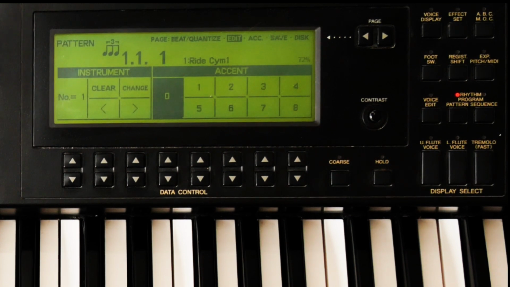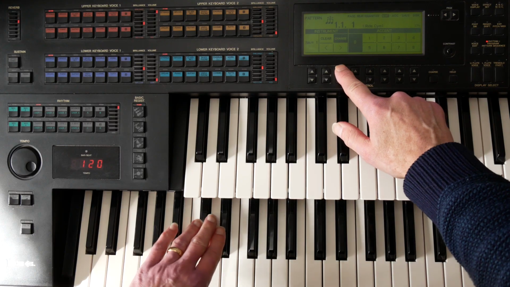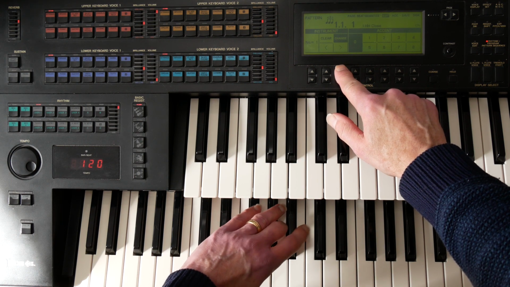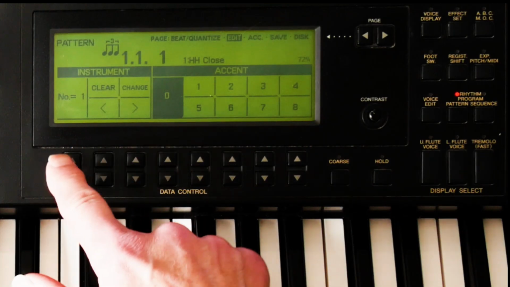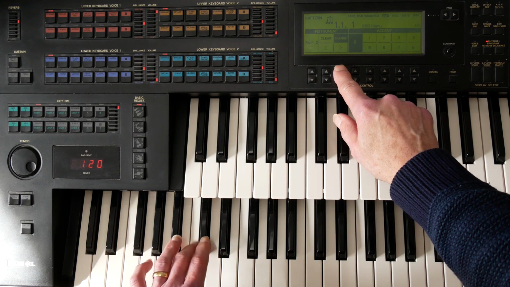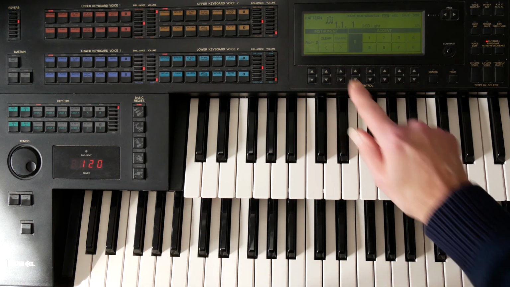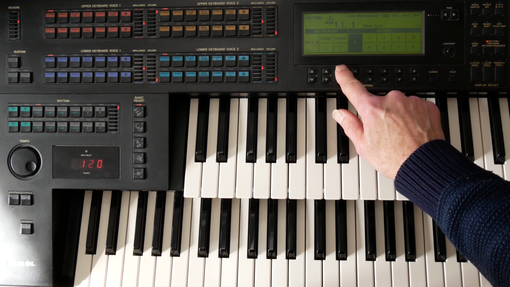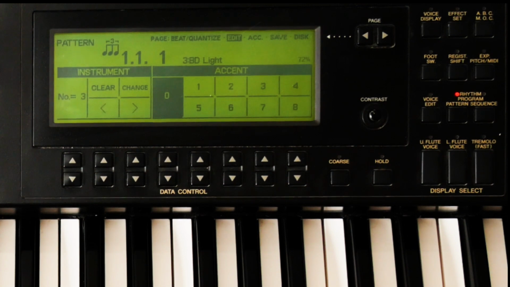The first thing we need to do here is to choose the drum sounds that we're going to use. So we press the change button and then tap away until we find something we want to use. So that sounds fine. For my second drum, the number 2 drum, I want to have a snare. That will be okay. For my third one, I'm going to have a bass drum. Right, I'm going to use those.